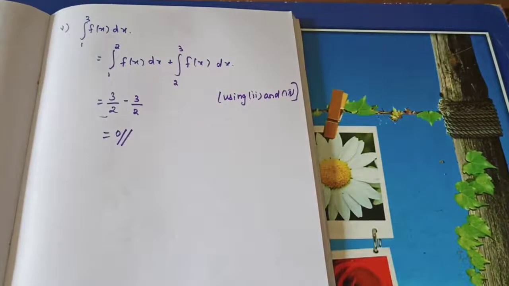Got it? Okay. Some more exercise problems are left in this section. We will complete the exercise problems now. Up to the 4th problem we have completed, so we will start from problem number 5. Okay. Listen.